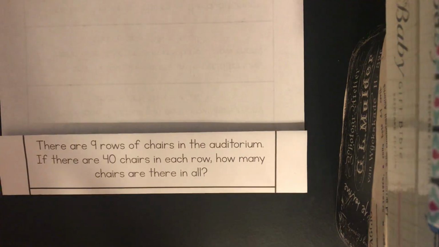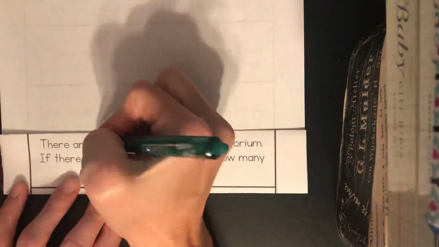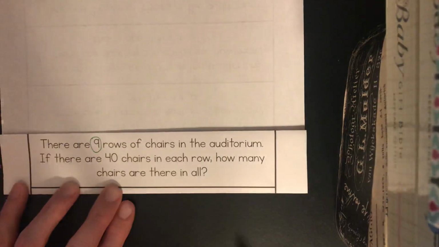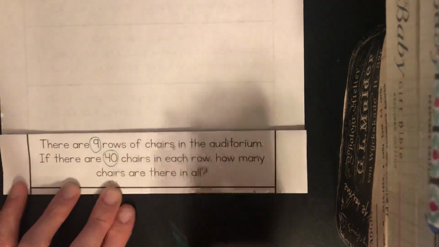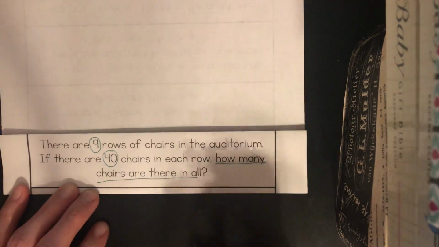Okay, so there are 9 rows of chairs in the auditorium. If there are 40 chairs in each row, how many chairs are there in all? So the numbers we need to know: we've got 9 rows of chairs, and we've got 40 chairs in each row. Our question: how many chairs are there in all?